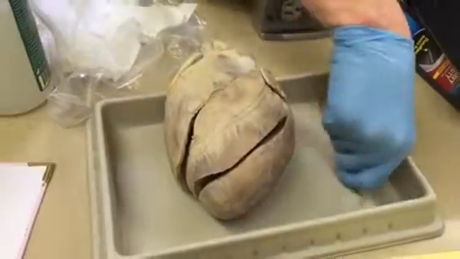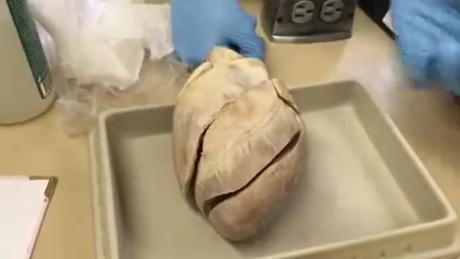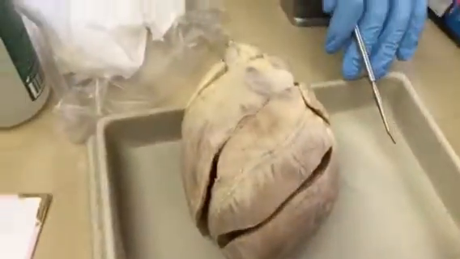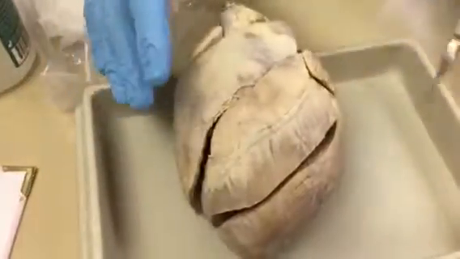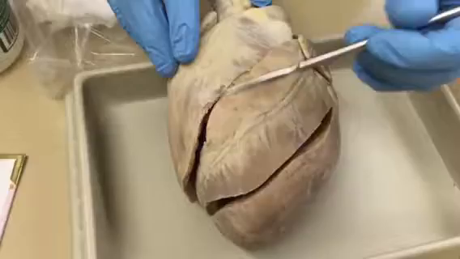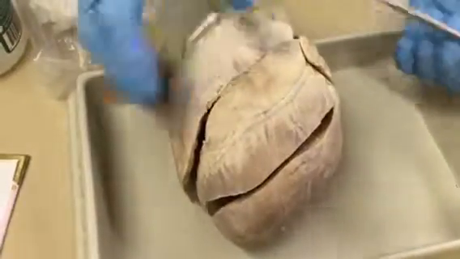Okay, so we'll just go in order of your checklist. The layers of the wall: there's no visceral or parietal pericardium, the pericardial sac has been removed. The visceral pericardium is literally this outer skin here. Yeah, okay, we can call it epicardium.